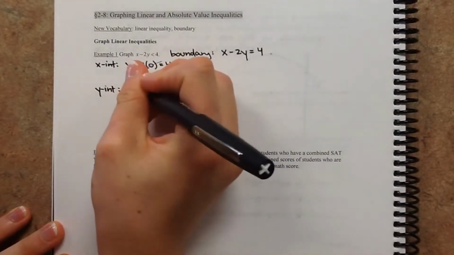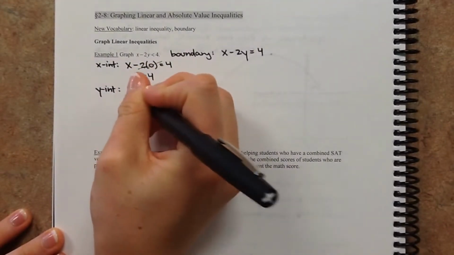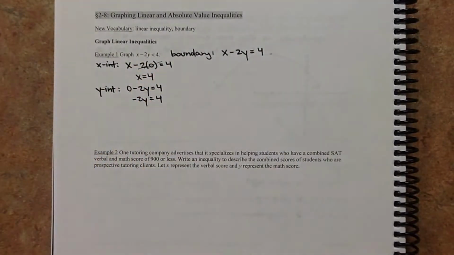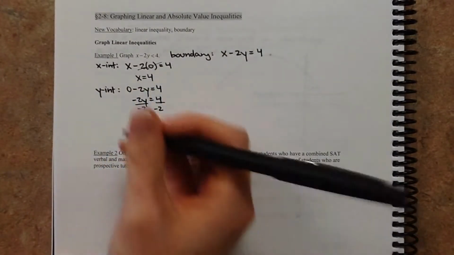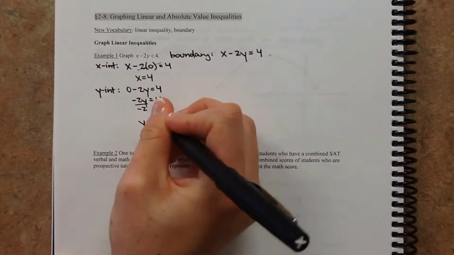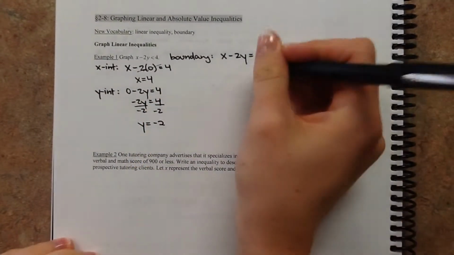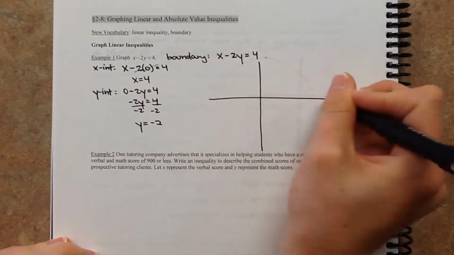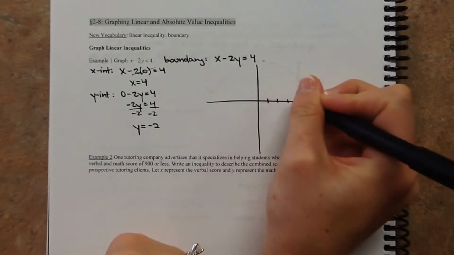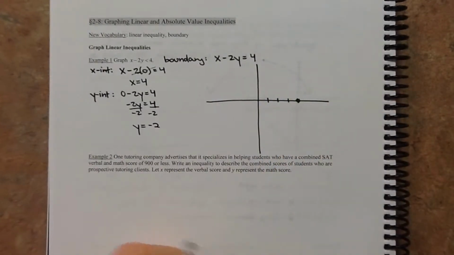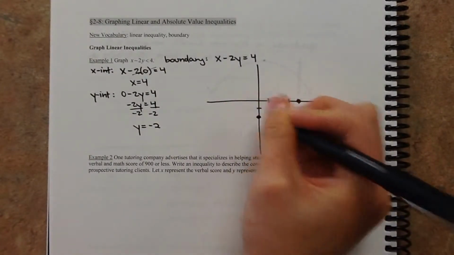So 0 minus 2y equals 4, so since that's a 0, this is just a negative 2y. Make sure you keep that negative. Then to get y by itself, we can divide both sides by this negative 2, and so we end up with y equals negative 2, which is what that reduces down to. So the x-intercept and y-intercept, remember all you have to do is just plot those 2 points and then you can connect the dots. So x equals 4, that's my x-intercept right there. And then y equals negative 2, so that's right there.